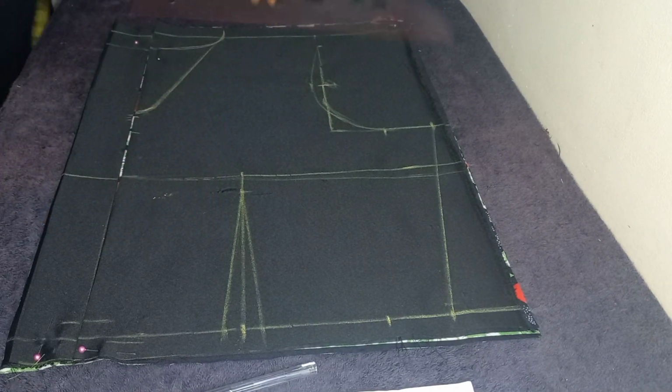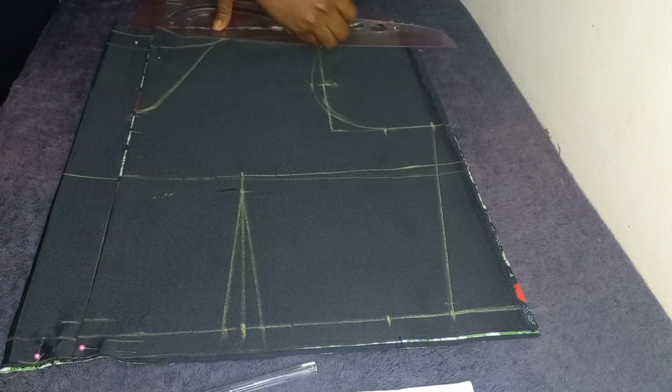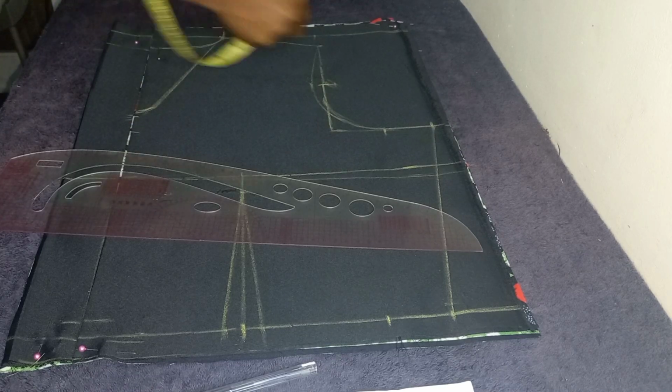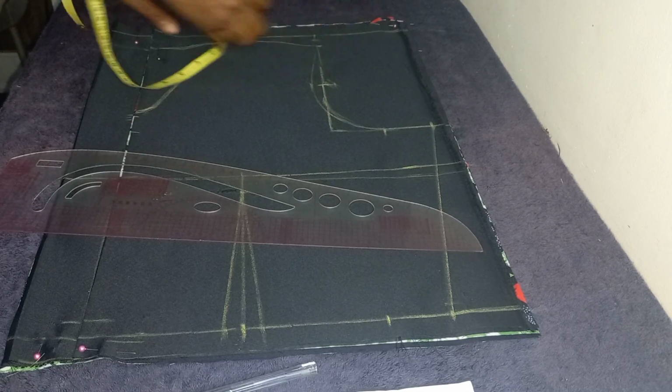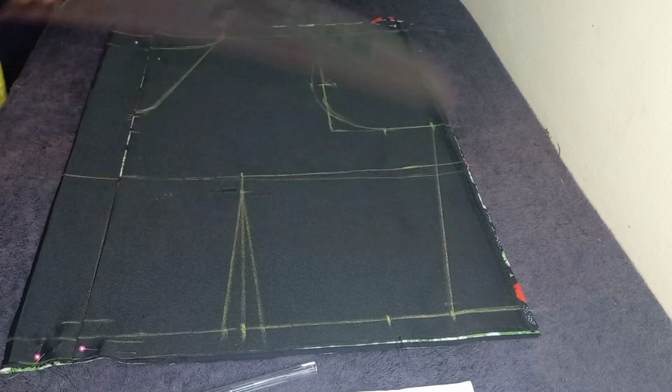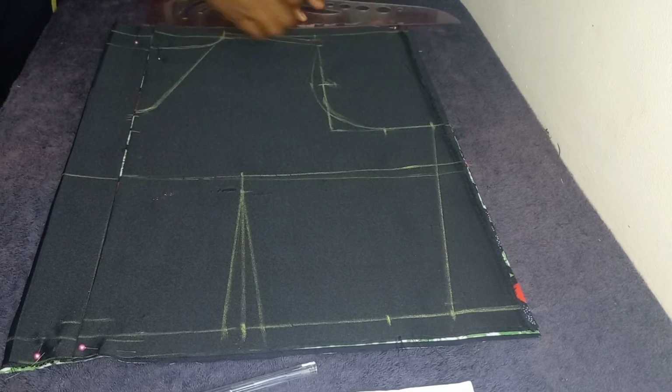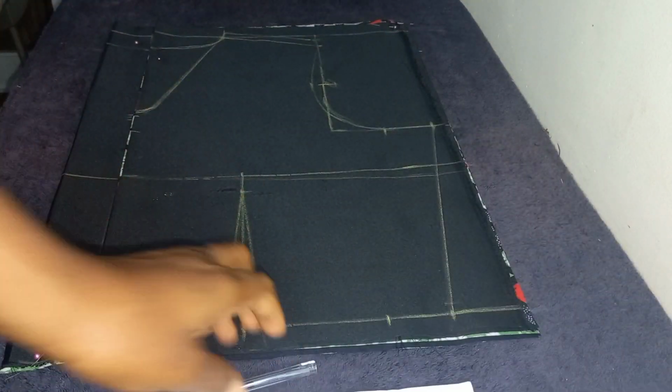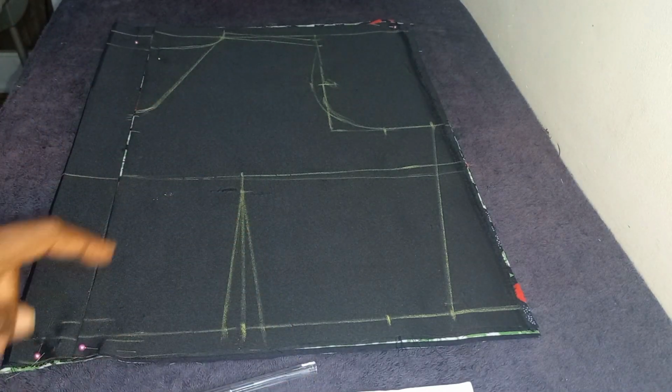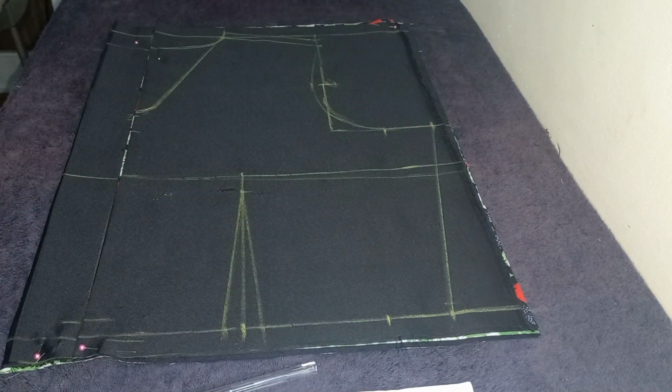Okay guys, so we're almost done here. Next, I'm going to go ahead and connect my shoulder slope. Okay, and that is that. What I'm doing right now is I am adding my ½ inch for my shoulder allowance, of course my ½ inch to stitch them together.